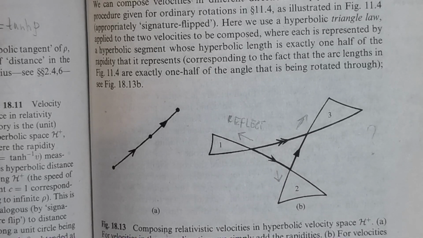So basically we obtain the familiar formula that to add two velocities you need to add them and divide over 1 plus the product of those velocities.